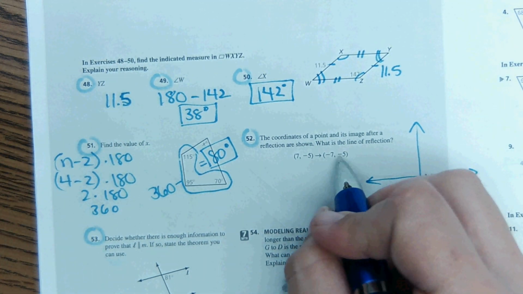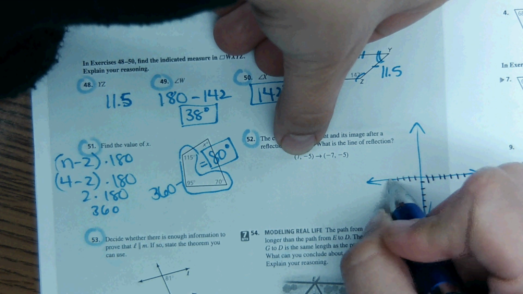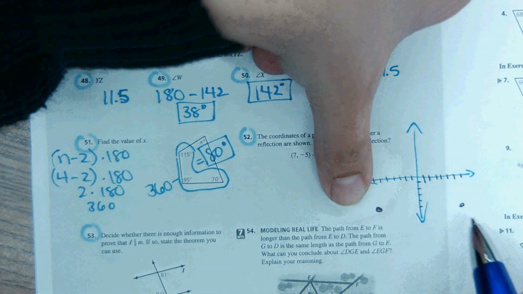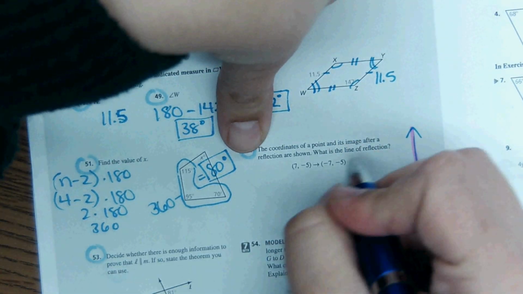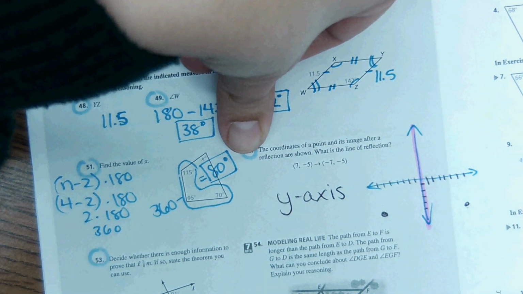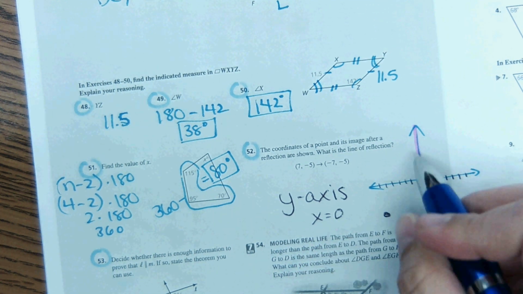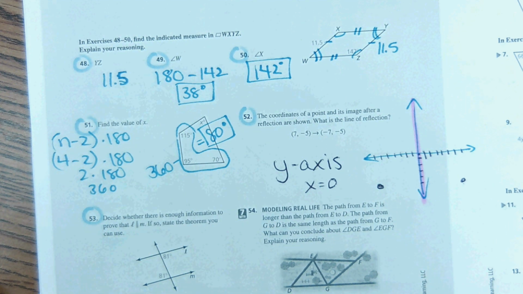Again, obviously those dashes aren't perfect and everything, but I'll be able to visualize what's actually happening. Then the second point is at negative 7, negative 5. 1, 2, 3, 4, 5, 6, 7. Down 5. Cool. So here's our first point, here's our second point. What is happening there? It is reflecting over the y-axis. So what is the line of reflection? The y-axis. Or as an equation, it would be x equals 0.